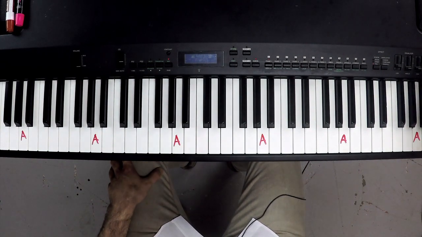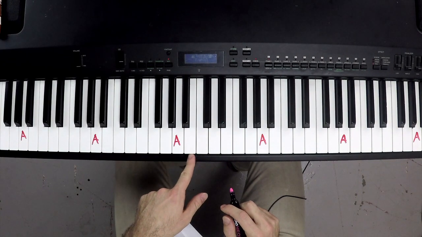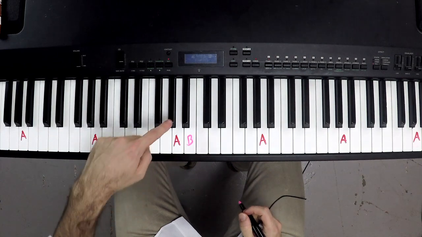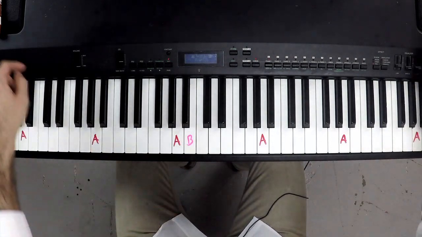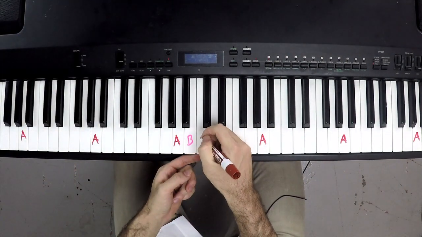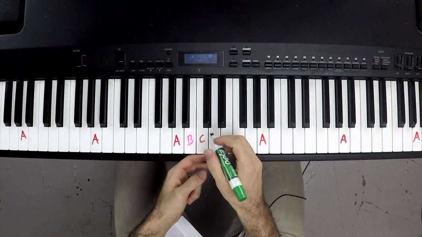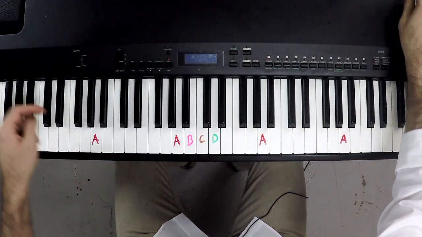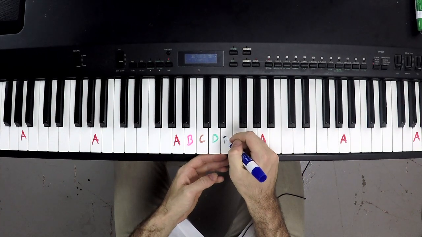Let's identify the rest of the letters in the musical alphabet. The letter directly to the right of A is, of course, B. Notice we skipped this one. We're going to come back to this one in a little bit. The letter to the right of B is, of course, C. To the right of C, we have D, naturally. To the right of D, we have E.